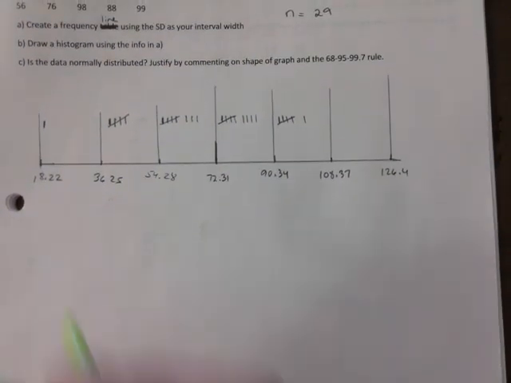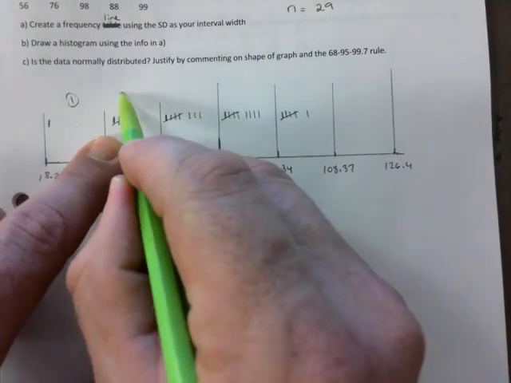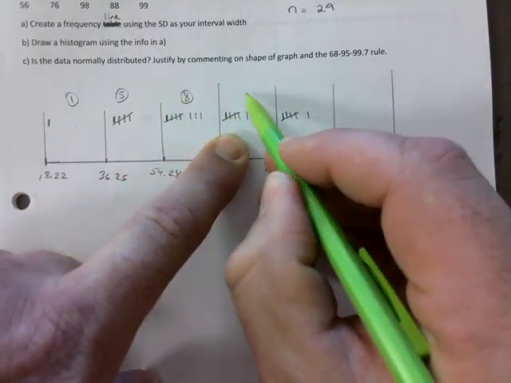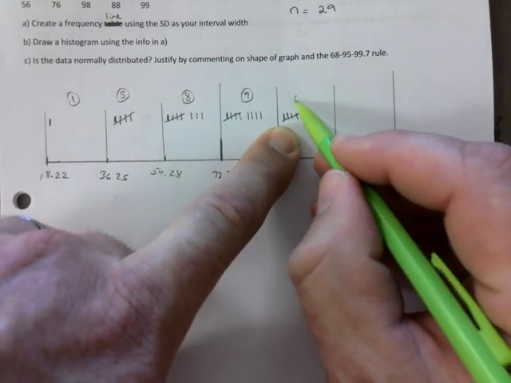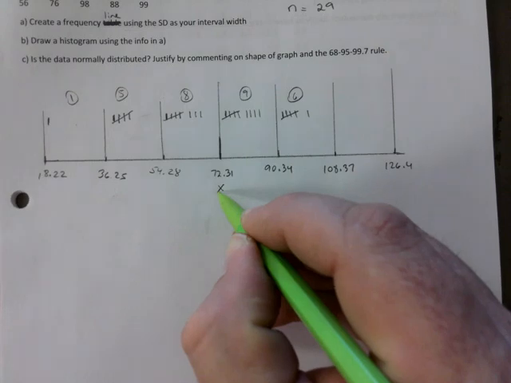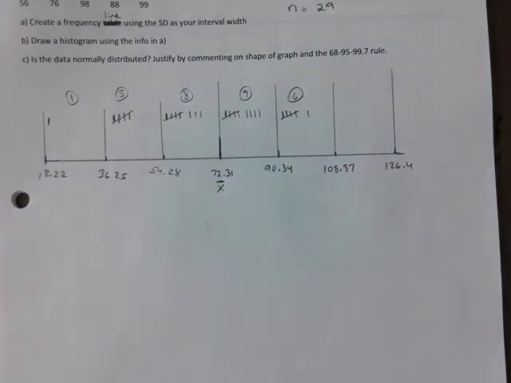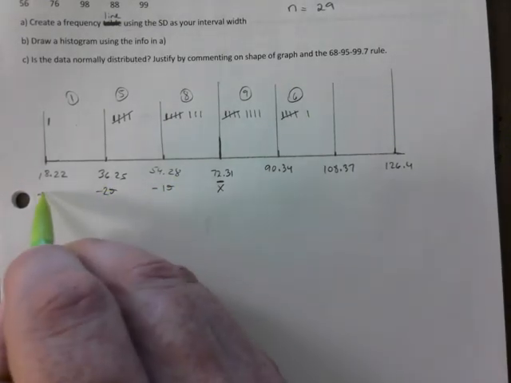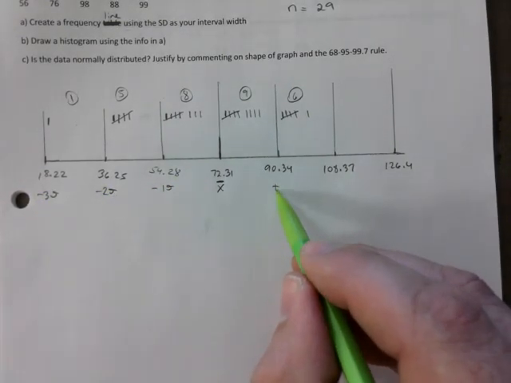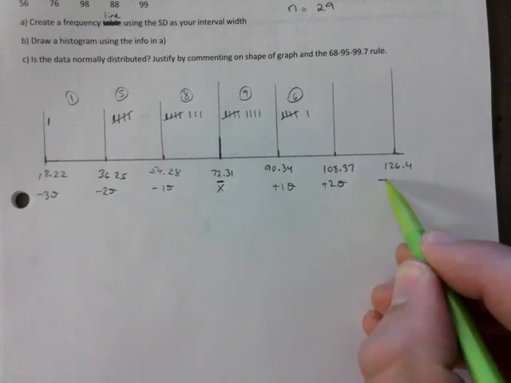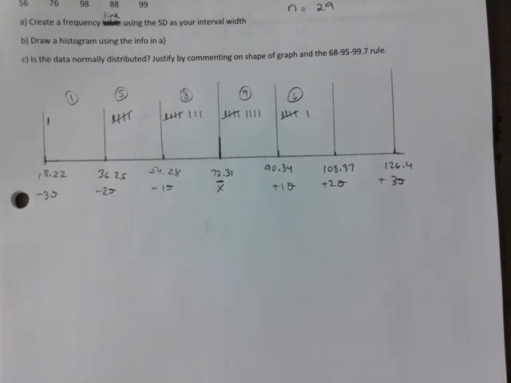And I always like to put the numbers at the top. So 1, 5, 8. This is 9. And then you've got 6 there. And remember, this is your mean here at the middle. This will be -1 standard deviation, -2 standard deviation. So if you need to do that, because you're still getting the hang of this.